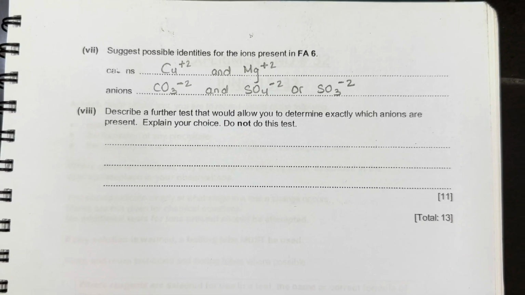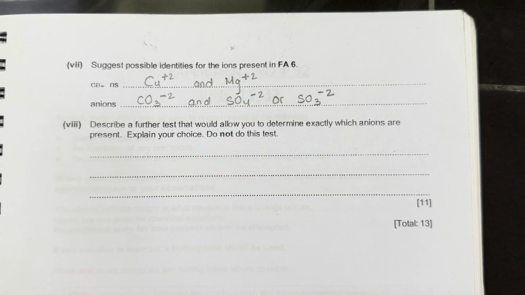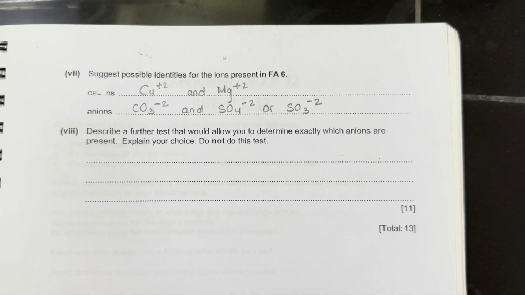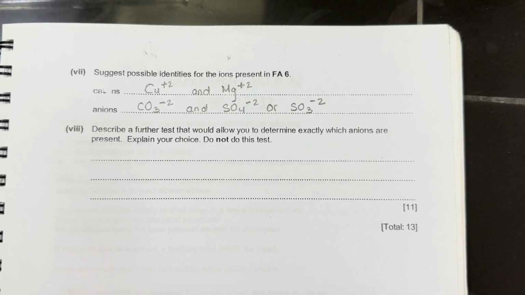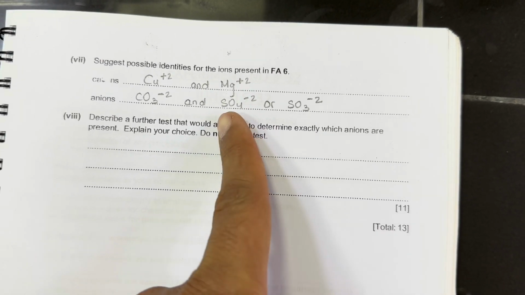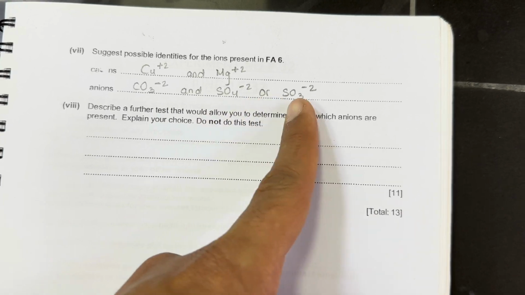Now, in the next part, they have said, describe a further test that would allow you to determine exactly which anions are present and explain your choice. Do not do this test. Means we do not have to perform this test, but we have to confirm whether the salt contains sulfate or sulfite, because carbonate is confirmed, of course, but sulfate and sulfite has confusion.